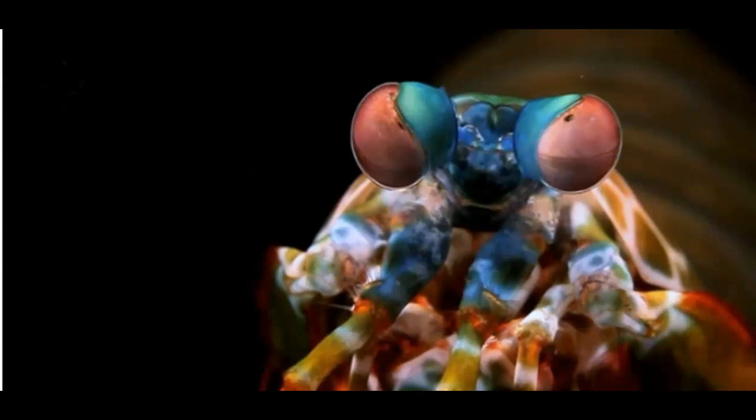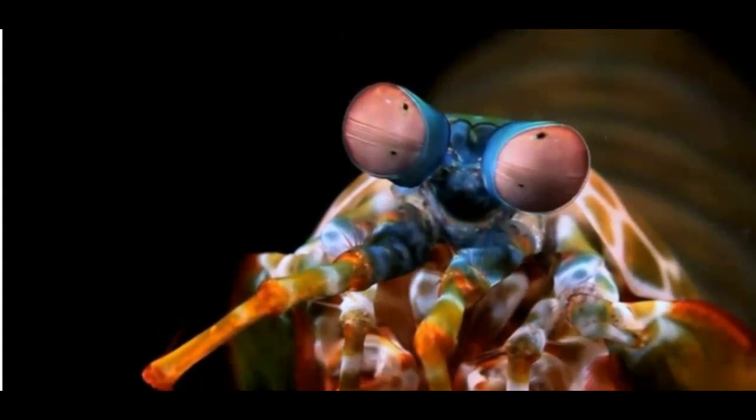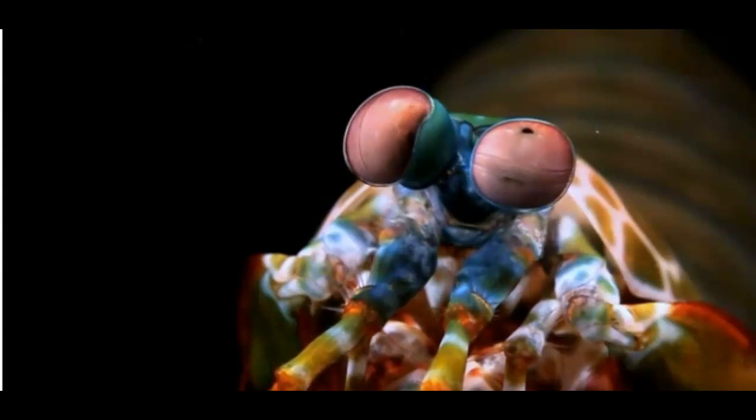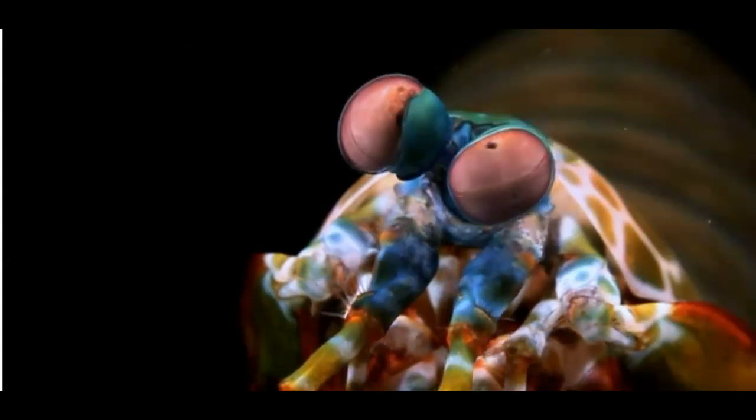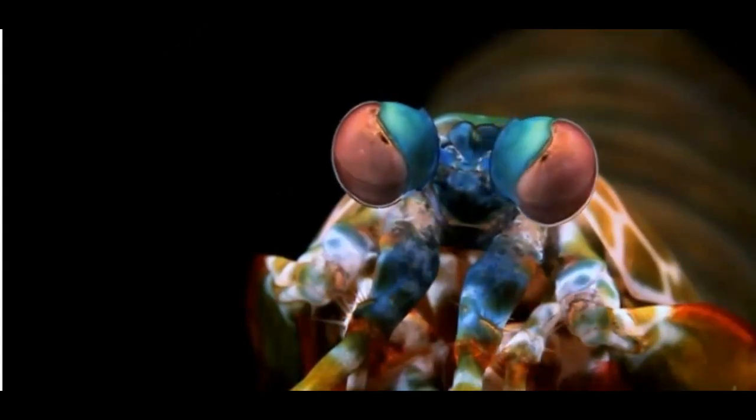Now, vision all comes down to one's ability to distinguish or to interpret different wavelengths of light. So humans have three types of what are called photoreceptors that allow us to see wavelengths of red, green, and blue. The mantis shrimp, on the other hand, has 12 varieties of photoreceptors, so they can see wavelengths of light that we cannot. However, humans can distinguish between more colors than a mantis shrimp. And the reason for that is the difference between reception and perception, which is the focus of our lesson today.